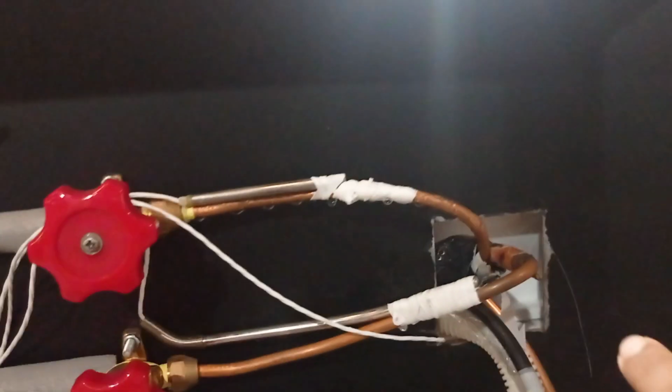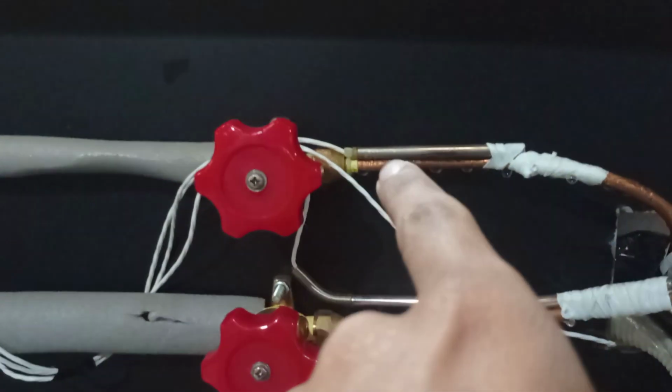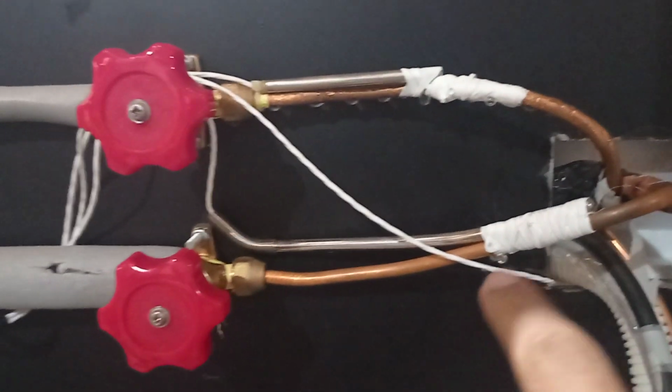Then it will pass from this condenser to the evaporator through this. These are the service valves to regulate the gases in and out. This one line is the evaporator inlet, and one is the evaporator outlet. All these connections are there. I'll tell you one thing.